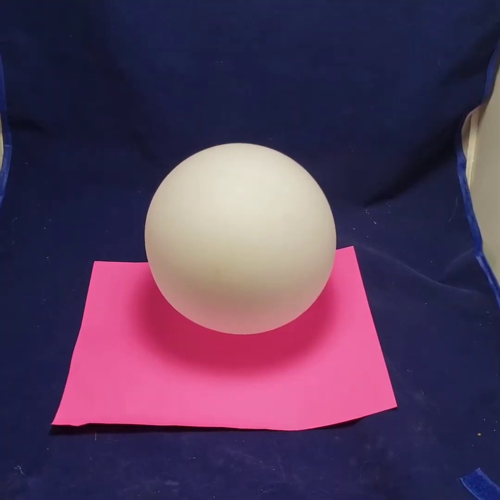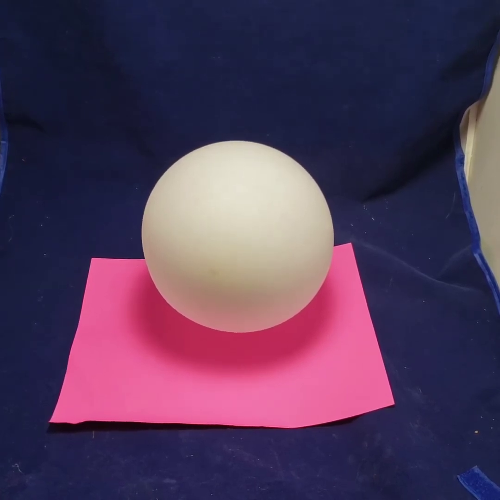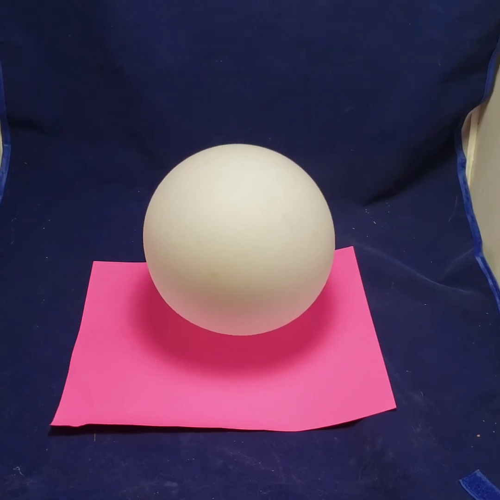Another thing that artists need to consider when drawing is how the color of the objects will affect the highlight, middle tone, and shadows on the object. So let's take a minute and look at this balloon in black and white.